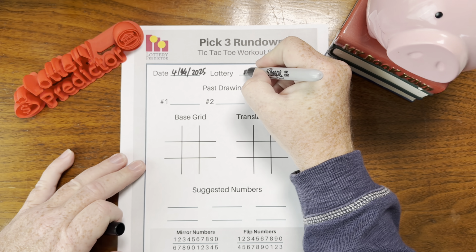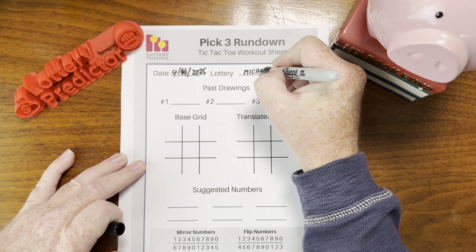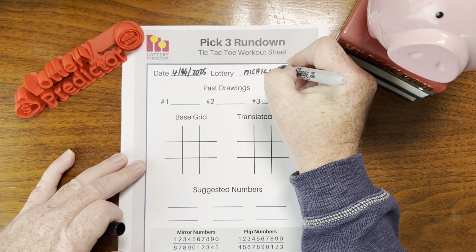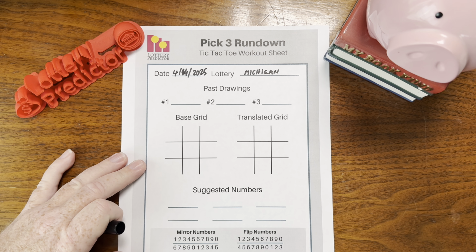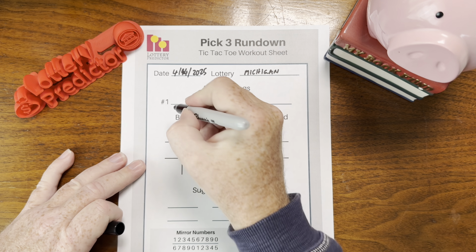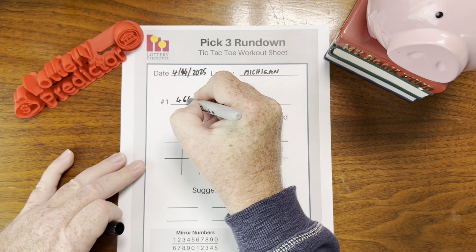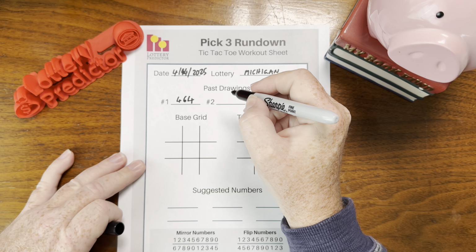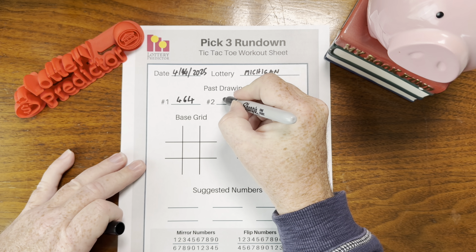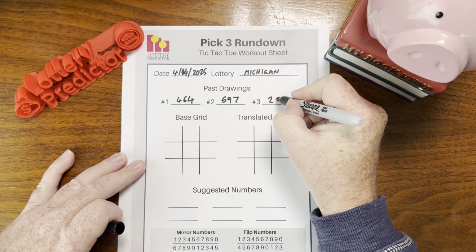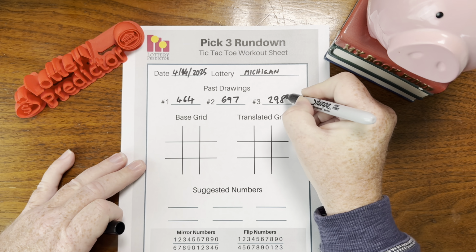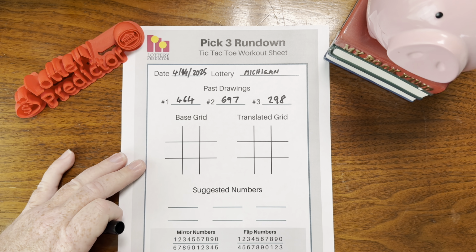And this one we're going to do Michigan. As I said, you can do any state. You can just go ahead and grab your numbers. And I've looked up the last 3 lottery drawings in the Michigan Evening Pick 3. There was a 4, 6, 4, an 8, a 6, 9, 7, and a 2, 9, 8. So those are our 3 last drawings in the Michigan Lottery.